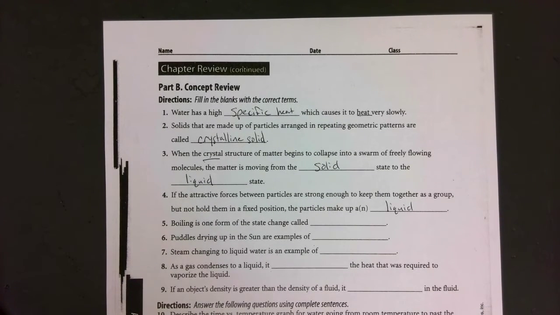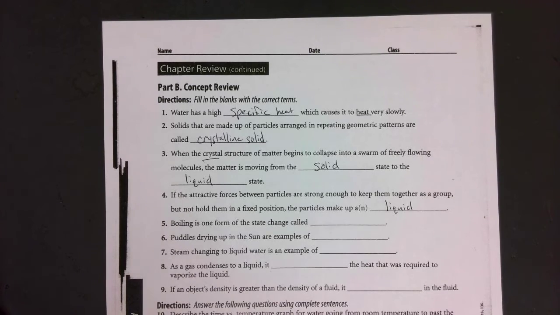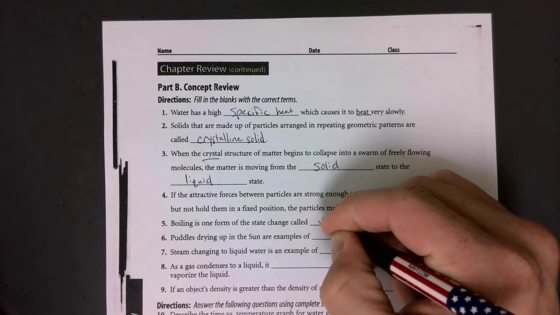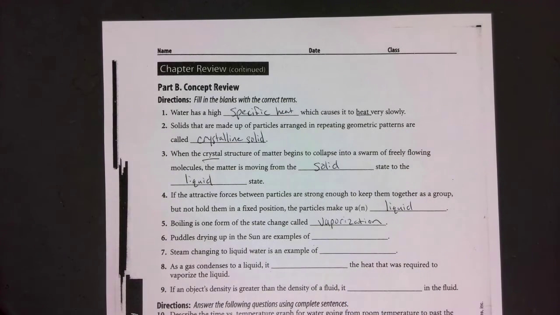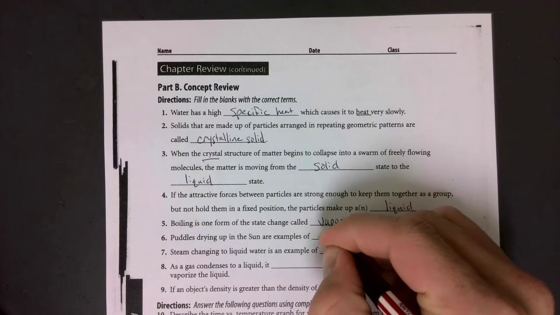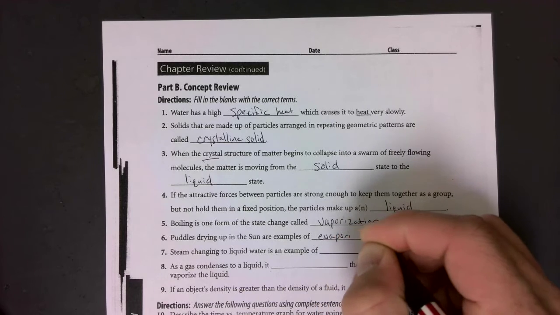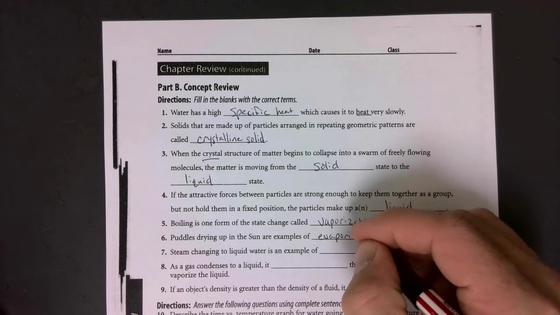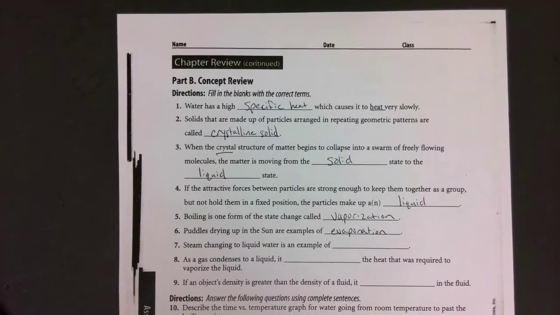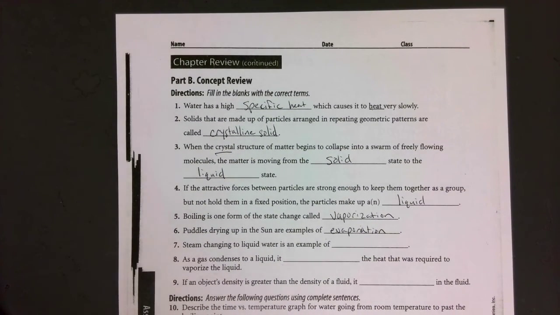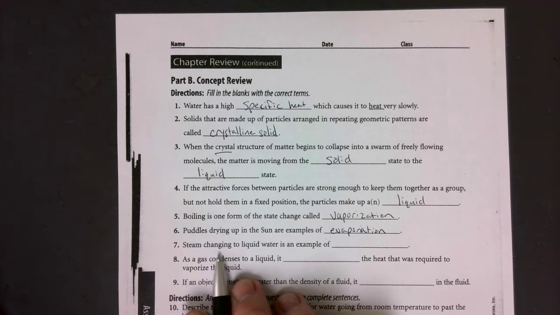Number 5, boiling is one form of state change called vaporization. Puddles drying up in the sun are examples of evaporation, the other form of vaporization. Number 7, steam changing to liquid water is an example.